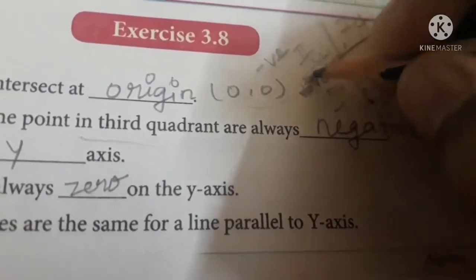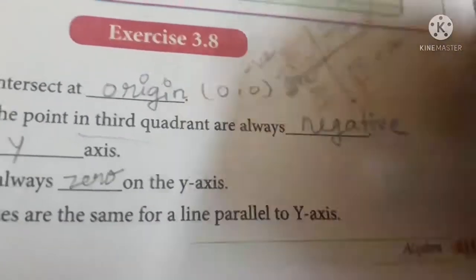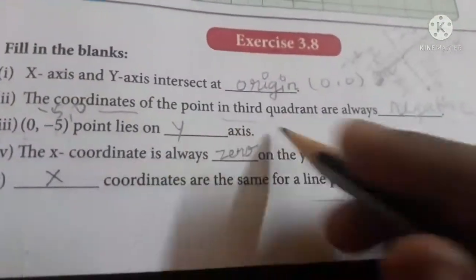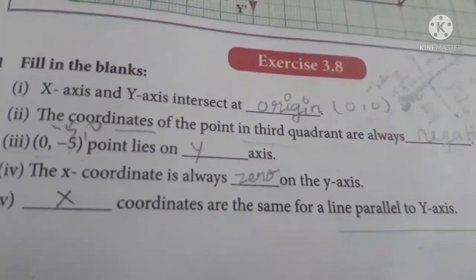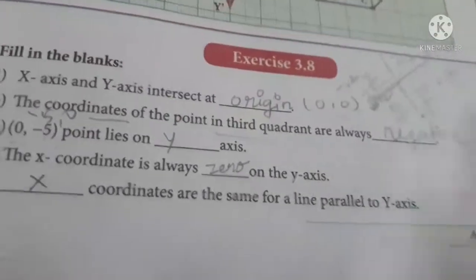So minus 1, minus 2, minus 3, minus 4 and minus 5. So this point will be your answer. Just keep this in mind. So it lies on the y axis. The x coordinate is always 0 on the y axis.